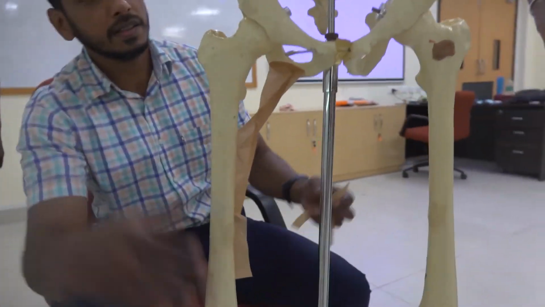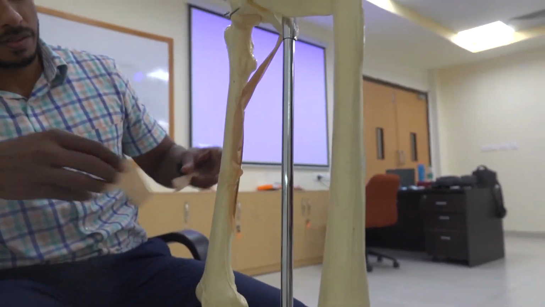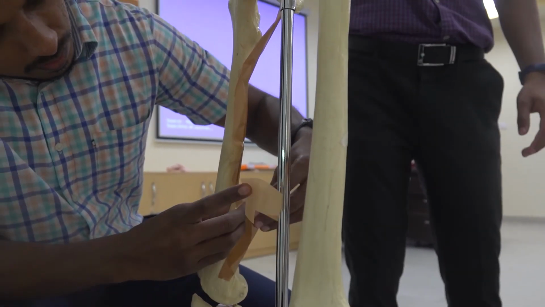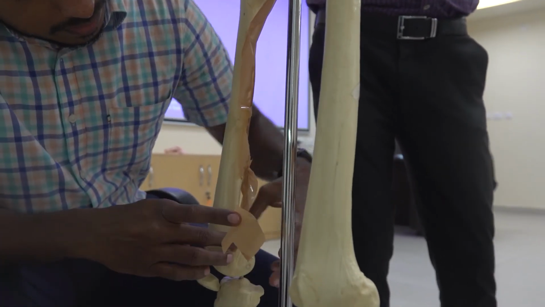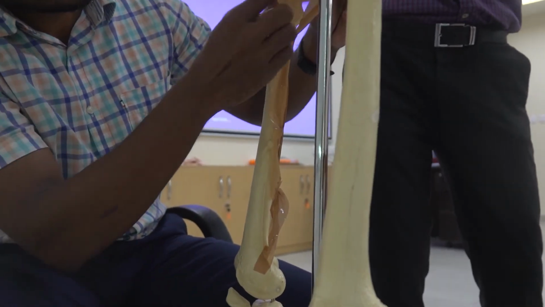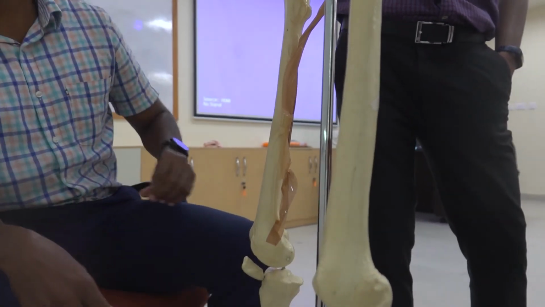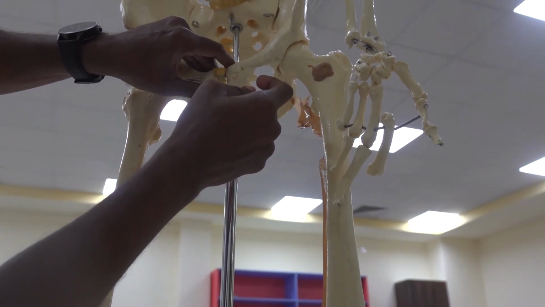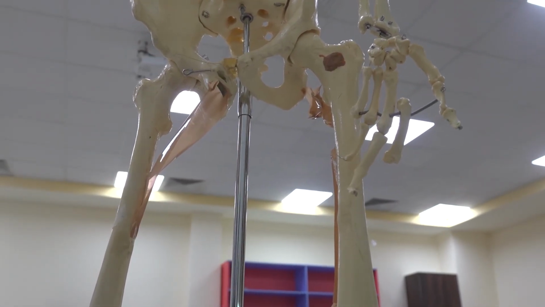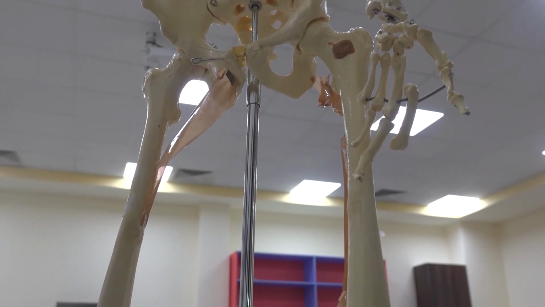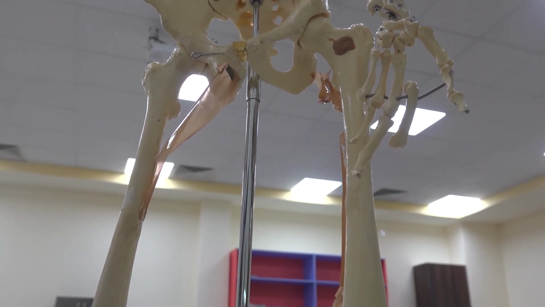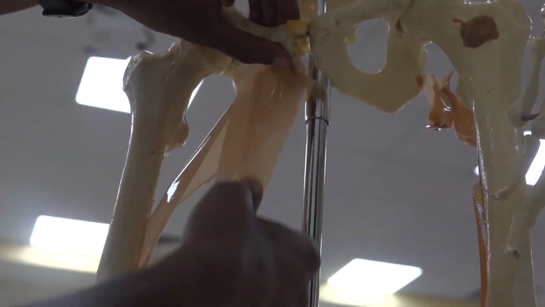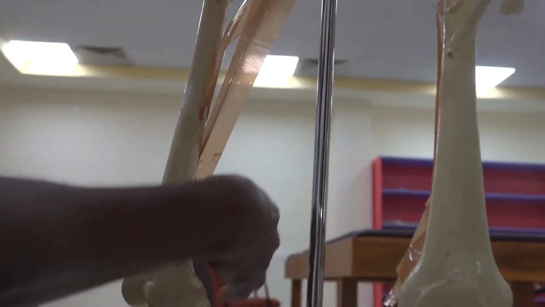So number one, it is the adductor magnus, which has wider attachments to the linea aspera as well as to the adductor tubercle, and in between the attachments they form an adductor hiatus. The next one is the adductor brevis, which has attachment to the body of the pubis and to the proximal aspect of the linea aspera region.